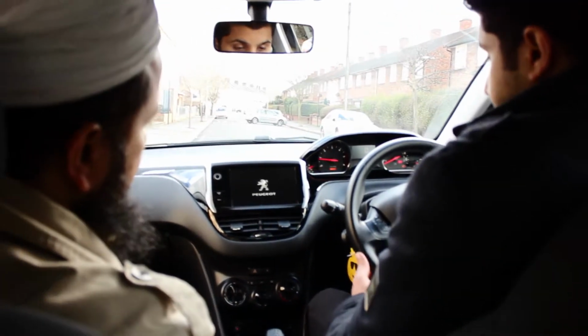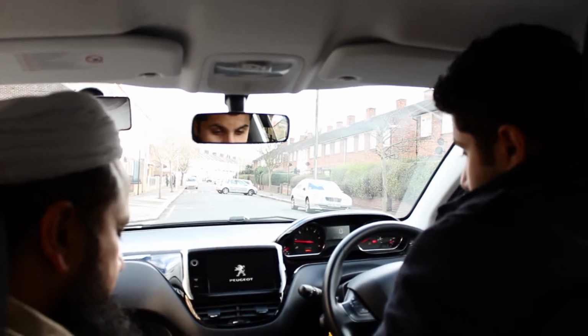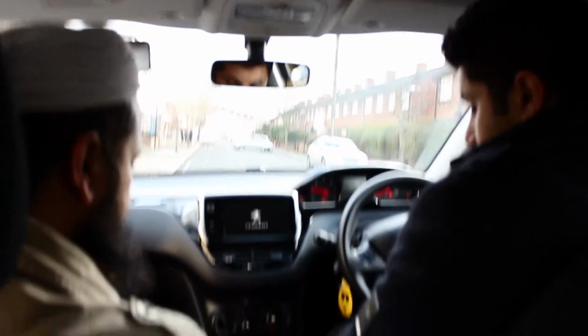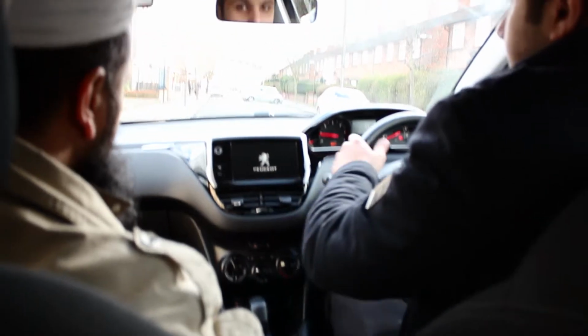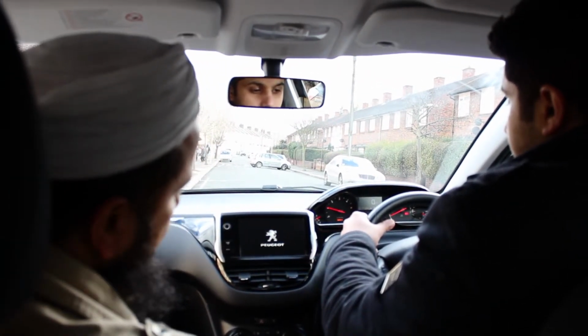Excellent. So clutch down. Yep. And first gear. Okay. Slight pressure on the gas, set the gas in other words. Slowly clutch up to the biting point.